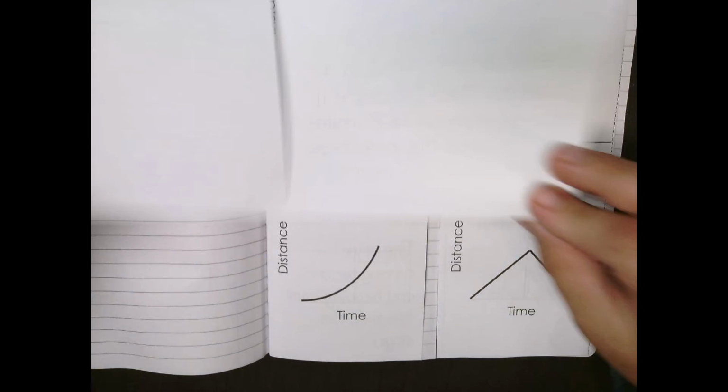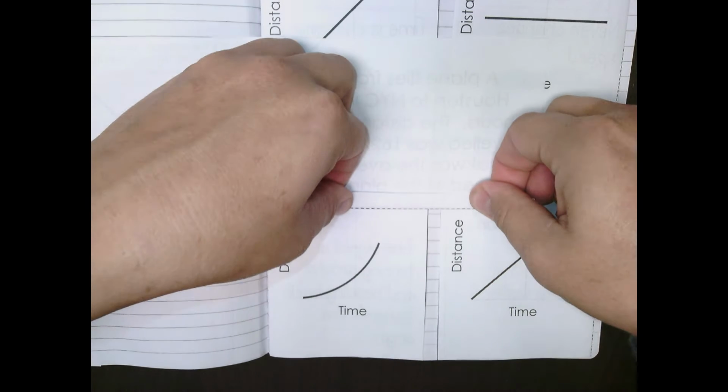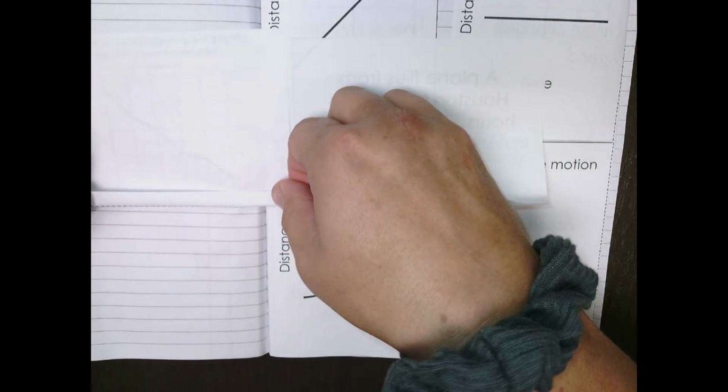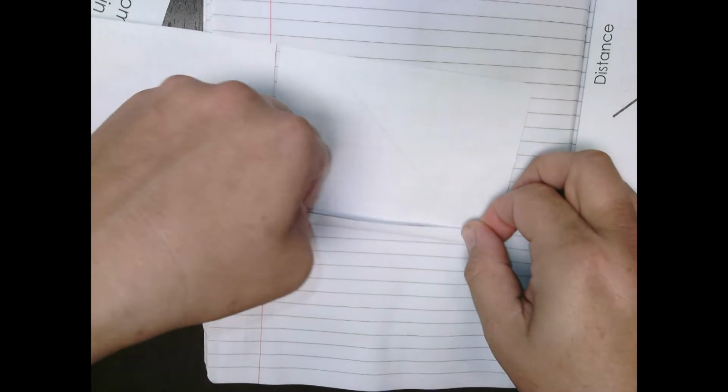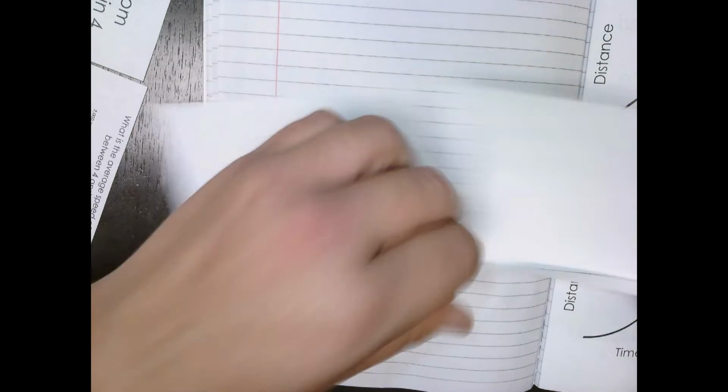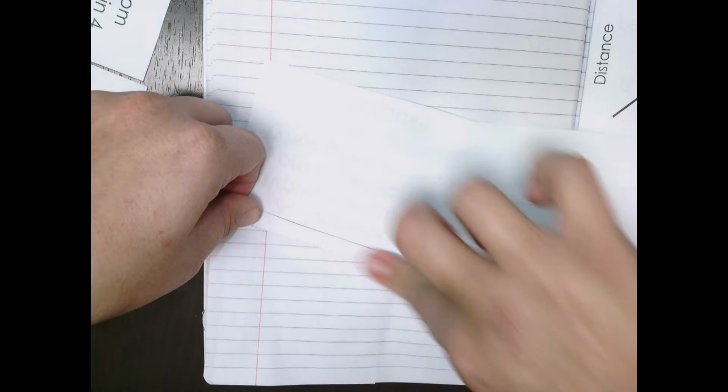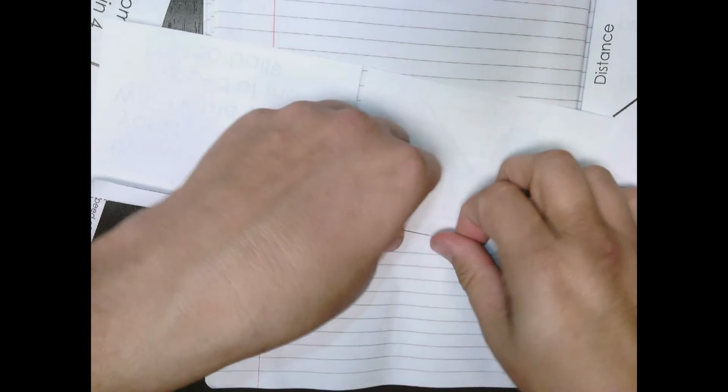After you're done cutting, you're going to fold on the dotted line, make your anchor tab. On both of those, you fold on the dotted line. And then you're going to glue those anchor tabs down in your journal.